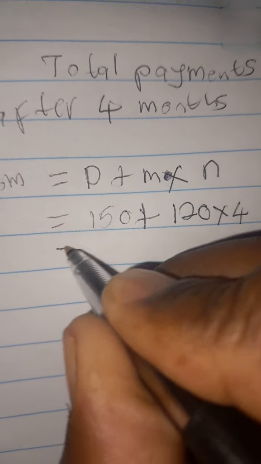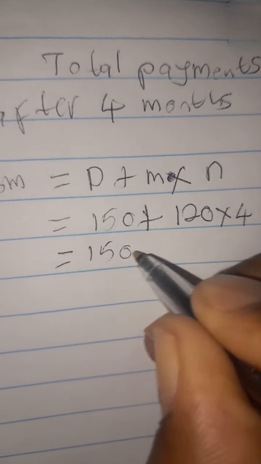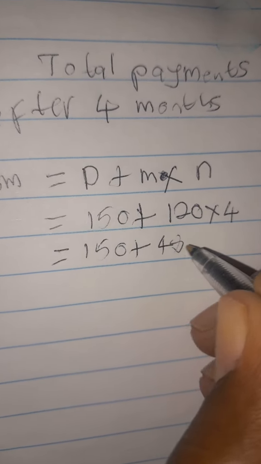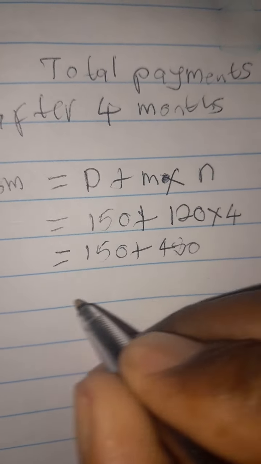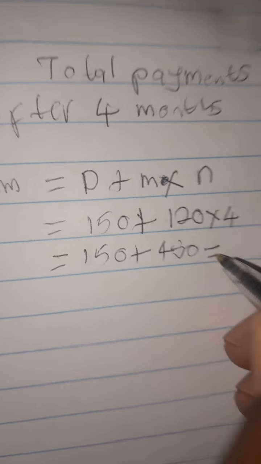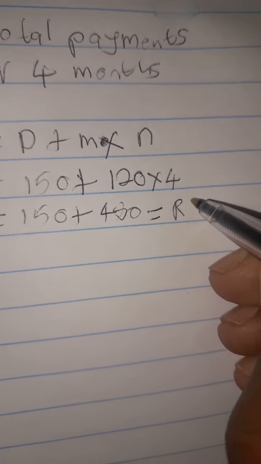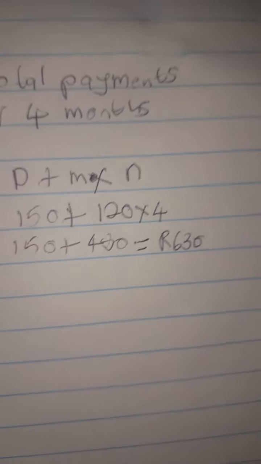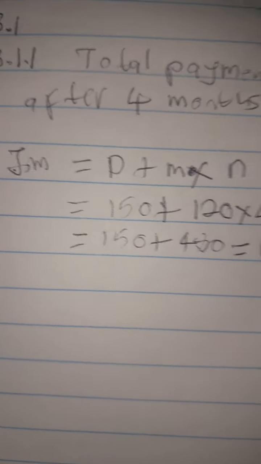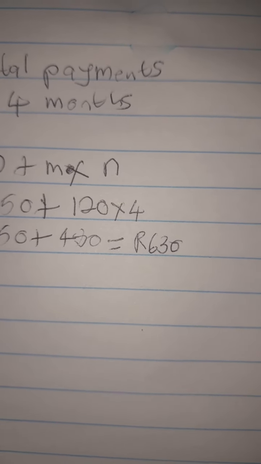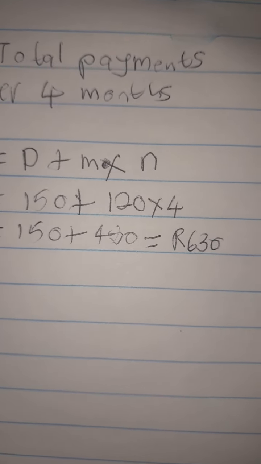So let's work it out. 120 multiplied by 4 will be 480. Then 150 plus 480 will be 630. Yes, 630. So Jim's total payment after 4 months will be 630.